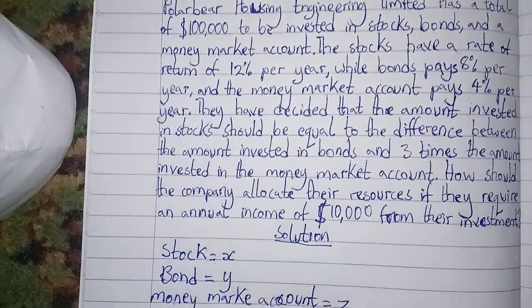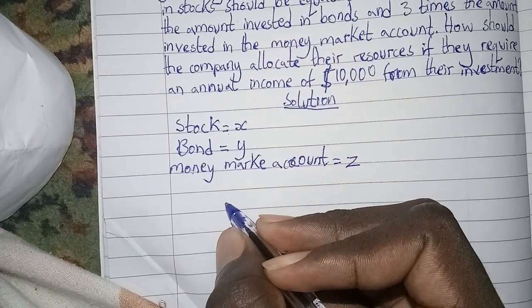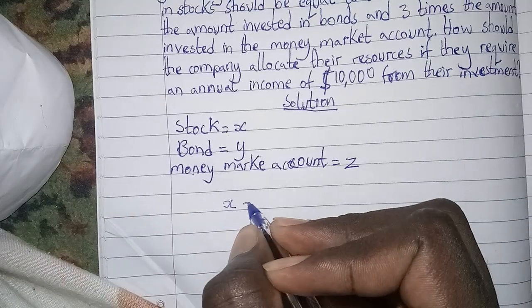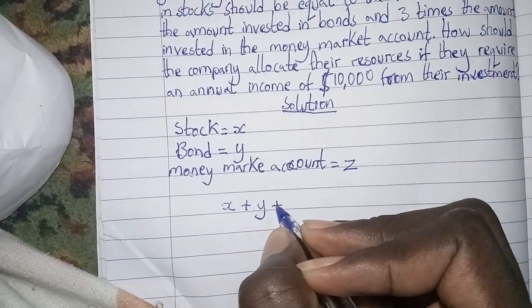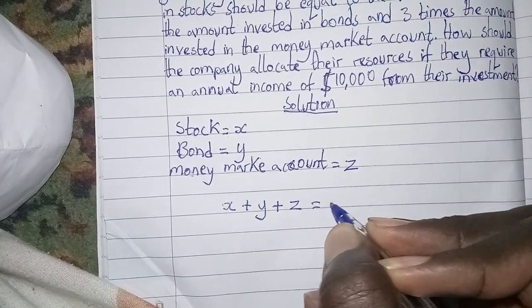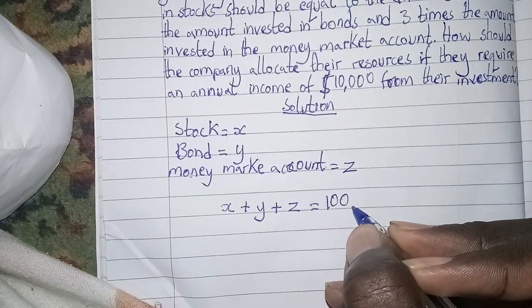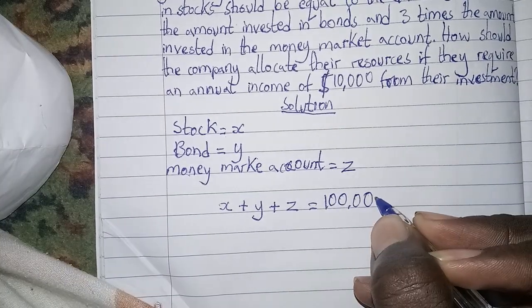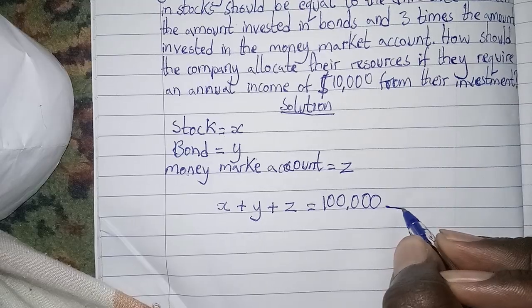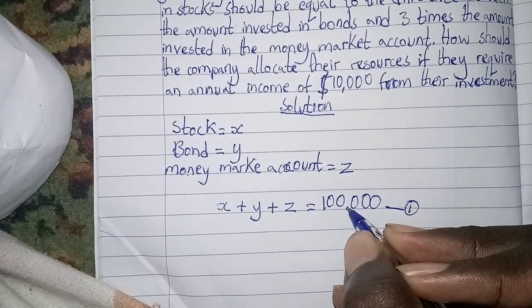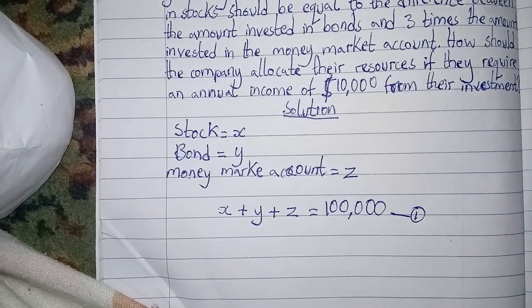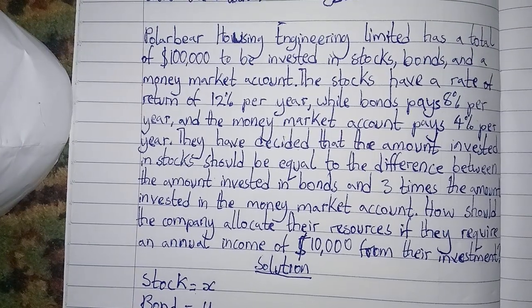So we are going to get X plus Y plus Z is equal to $100,000. So this is our first equation, equation 1. So let's go to the second one.